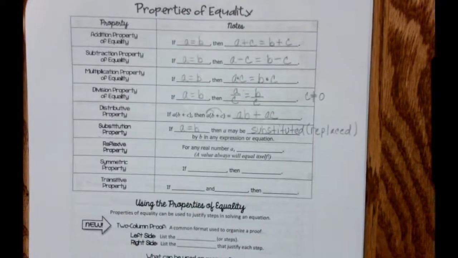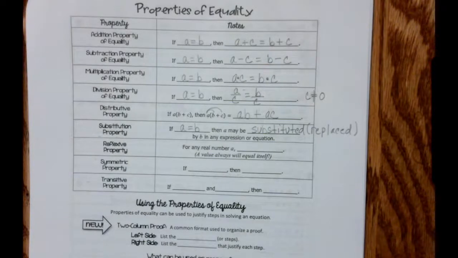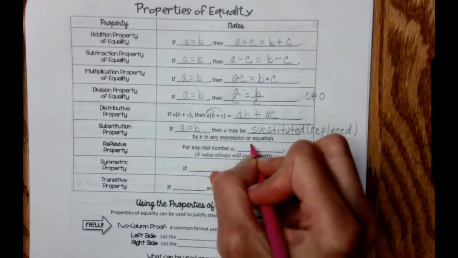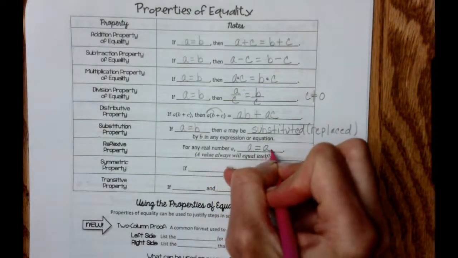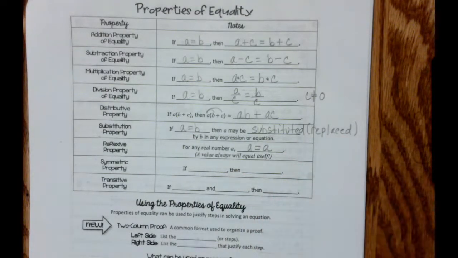The reflexive property says that for any real number A, A equals A. What I, as a geometry teacher, like to say is that if you look in the mirror, what do you see? You see a reflection of yourself. That's just kind of a memory technique to help you remember reflexive property. But all that it's saying is a value will always equal itself.